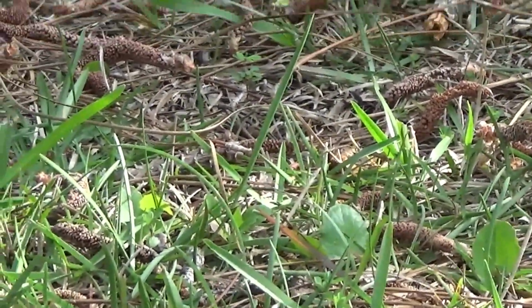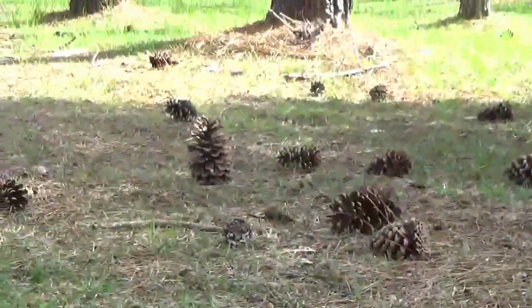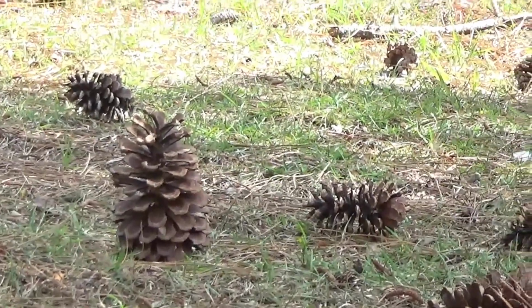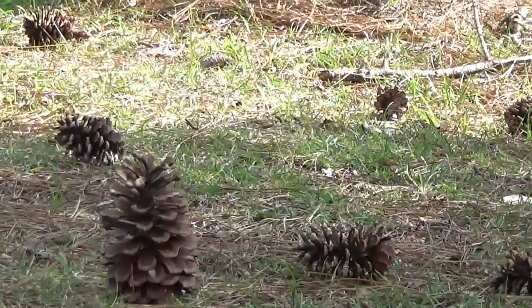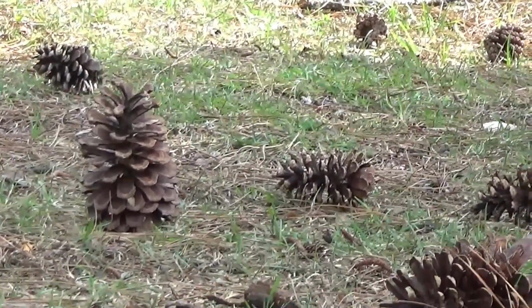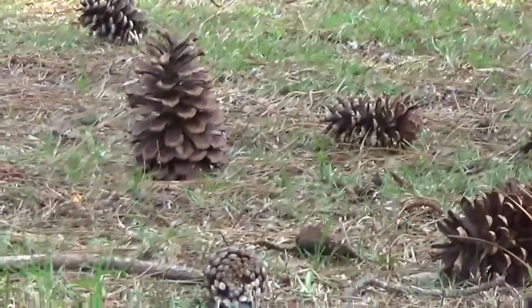The female will eventually open, releasing the seeds, and the pine cone seeds twirl to the ground, whirling around as they glide with the wind, eventually finding their way to the ground where they germinate and grow, forming a new pine tree.